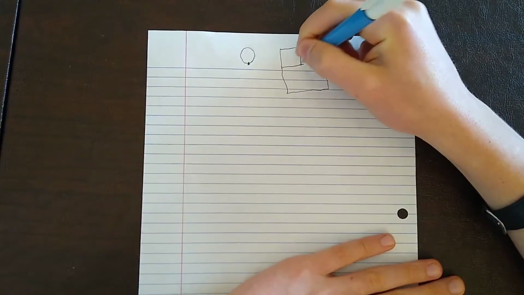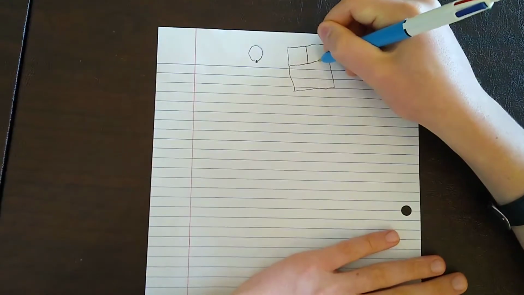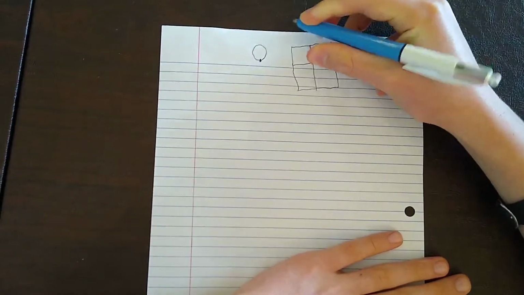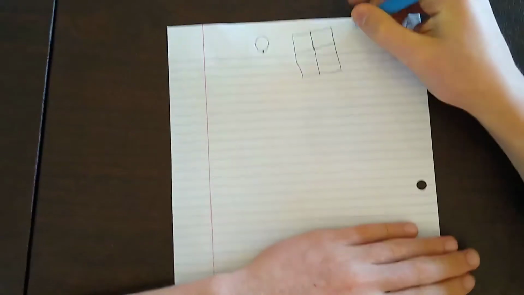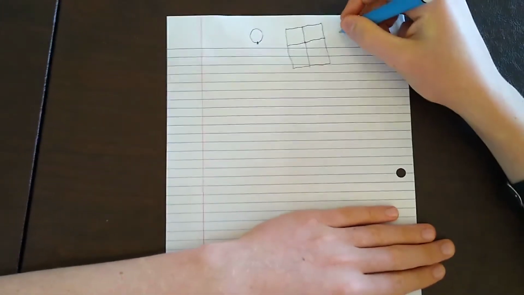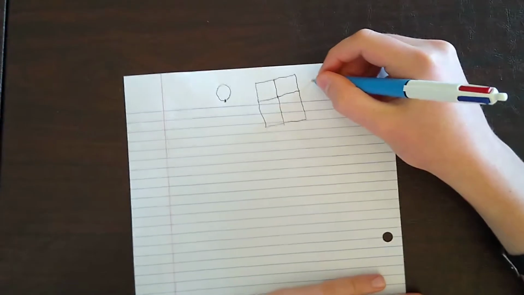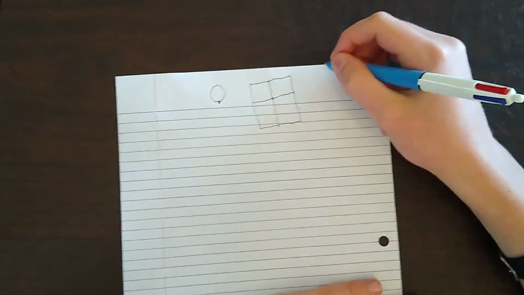Note, this isn't 2 square feet. In fact, it is 4 square feet. The reason why is that the area of a square is given by the edge length squared.